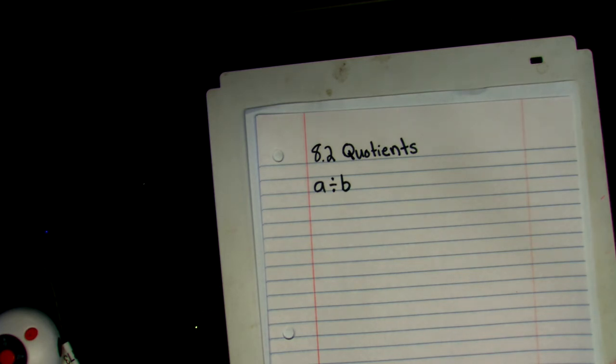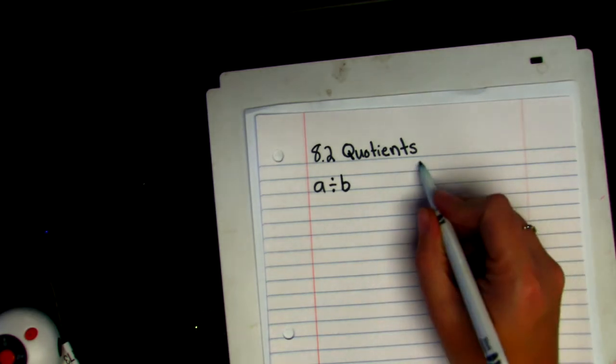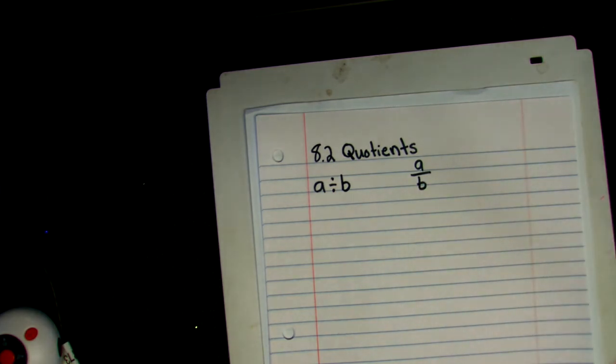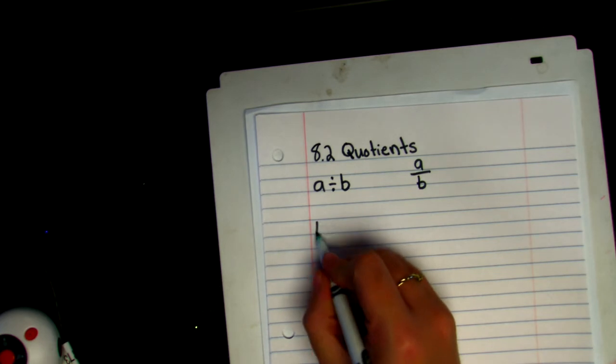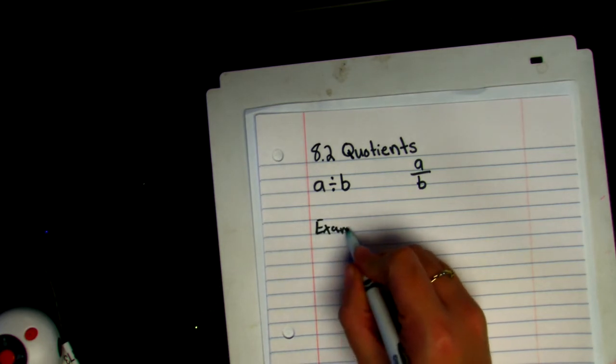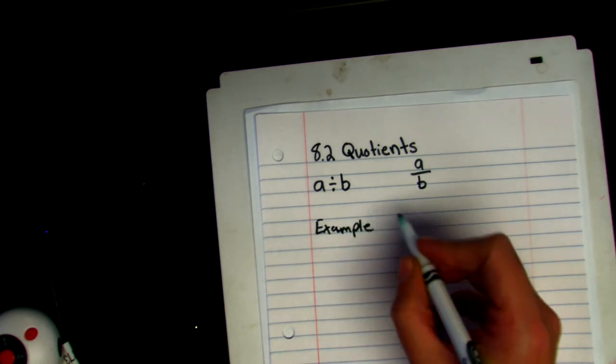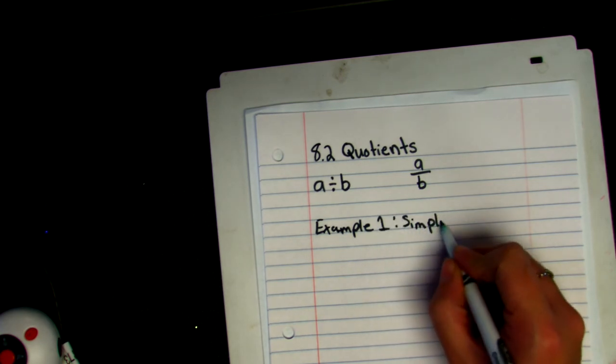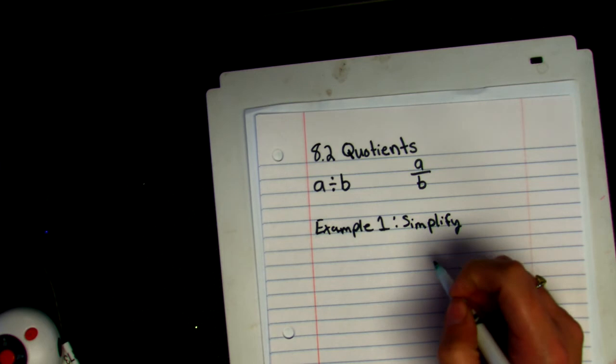Another way to represent a quotient, however, is using our fraction line or a ratio, and it would look like this. Now that we've reviewed the two ways quotients can be represented, I want us to look at this idea in example 1, where they ask us to simplify a quotient.